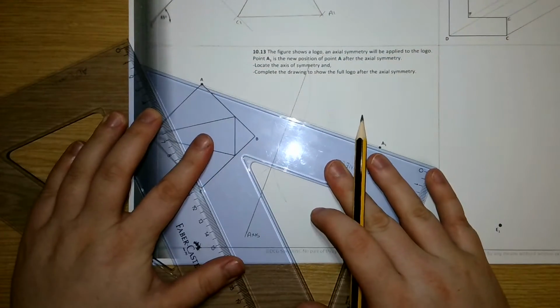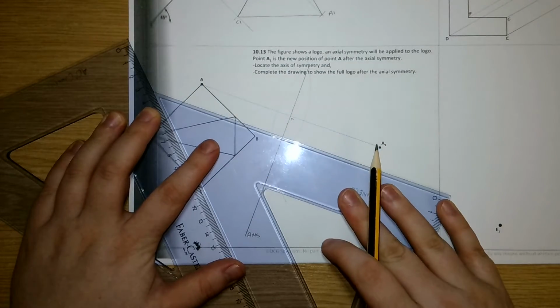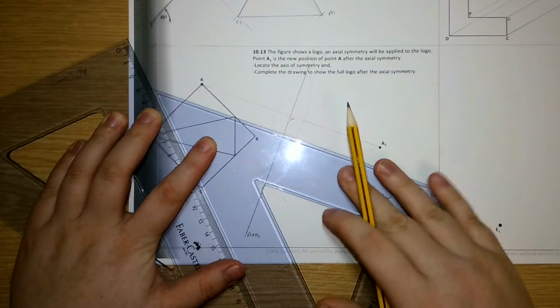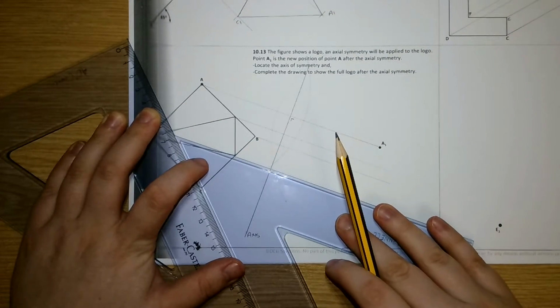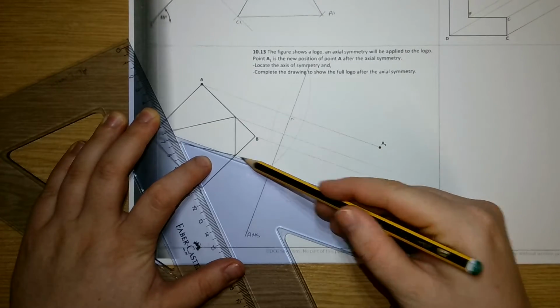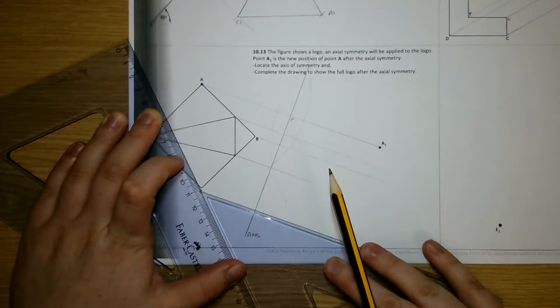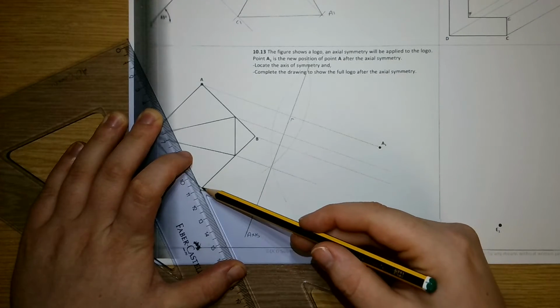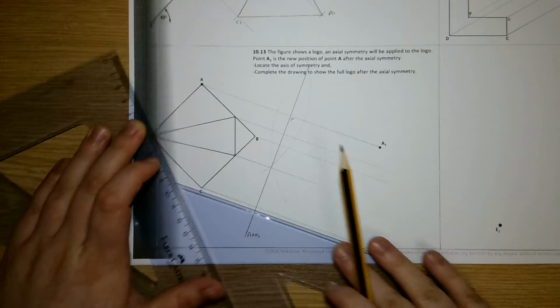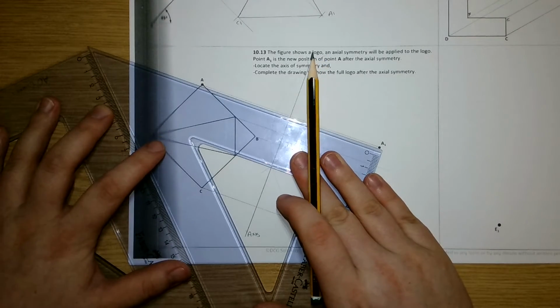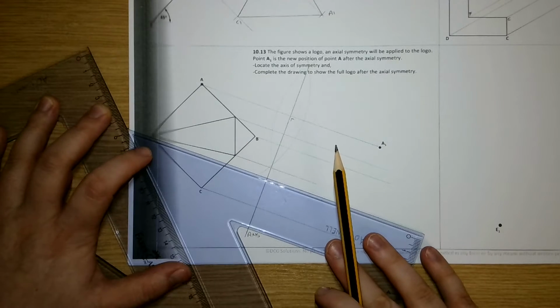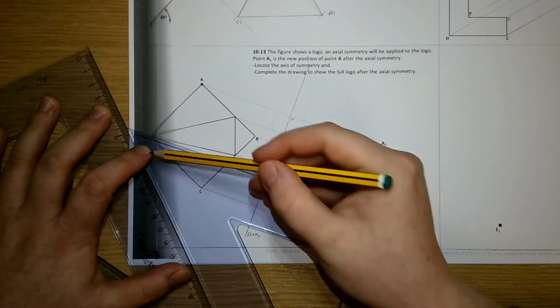What do we do? We'll bring all of our points across. So all of these come over. And I just need to set my set squares up to get that last point as well, even though my sheet's a little bit blurry because I photocopied it.